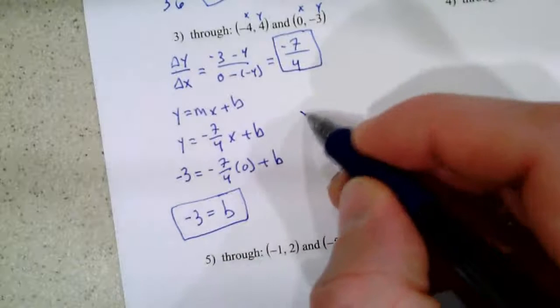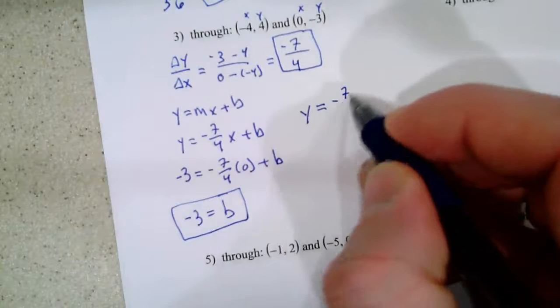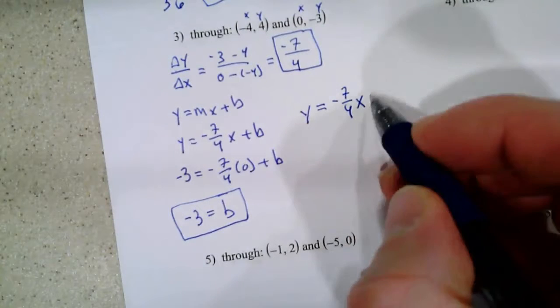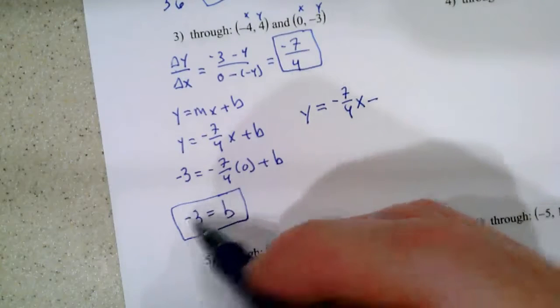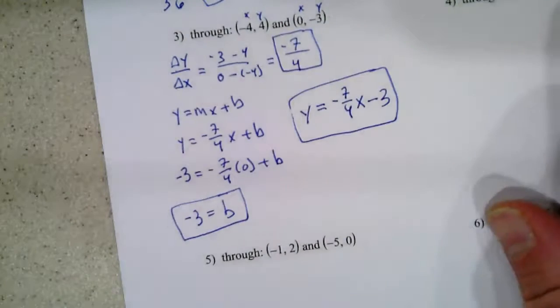So our equation, y equals our slope, which was negative 7 over 4, x minus, because it's a negative 3, minus 3. There you go.